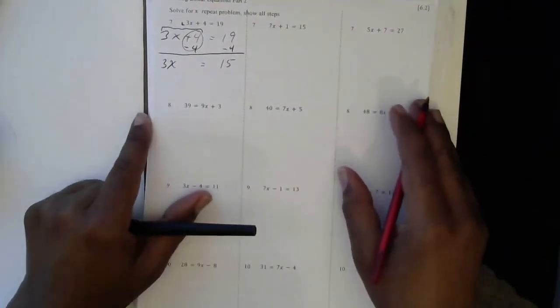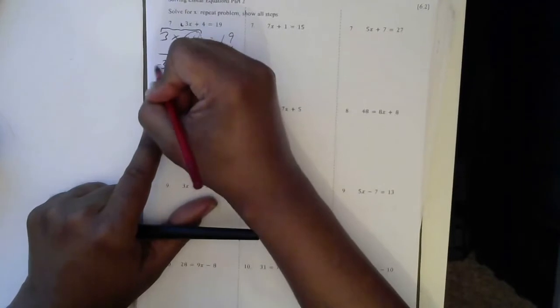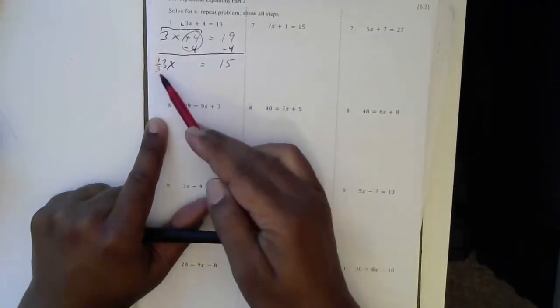Now we want to remove the 3. That's a multiplying 3. To remove a multiplying 3, we need a dividing 3. This is how I'll write a dividing 3, as a 1 over 3. So the 3 in the denominator is dividing.